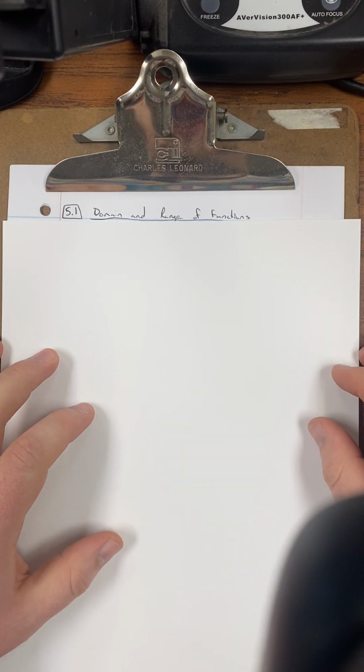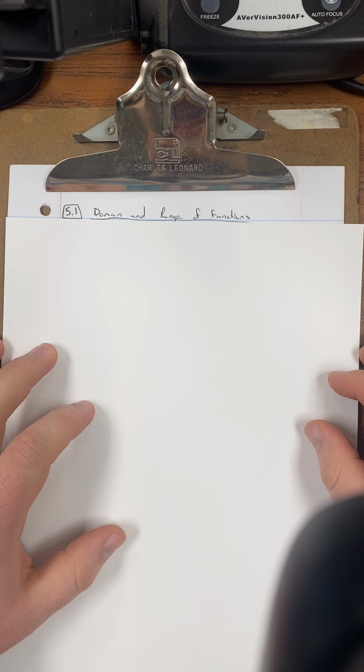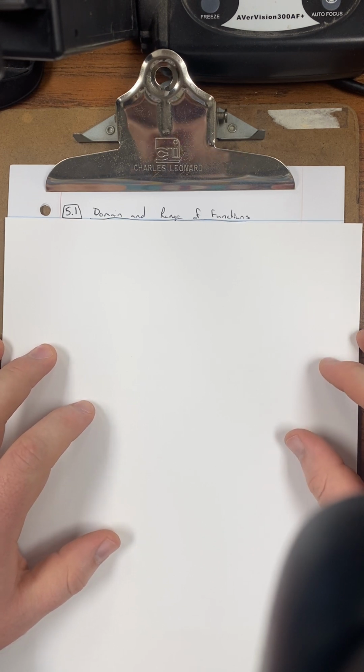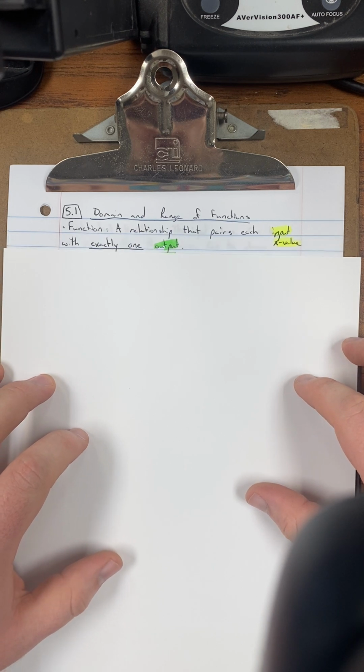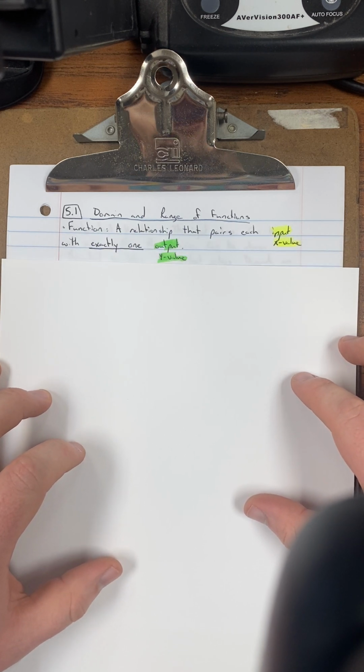All right, so today we are going to look at section 5.1. This is domain and range of functions. Okay, so we're going to define first what a function even is.